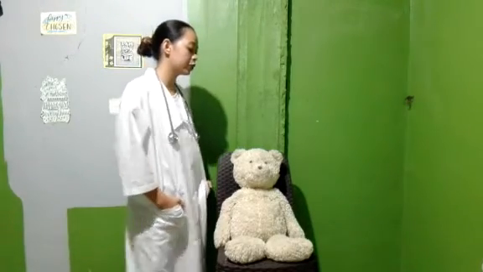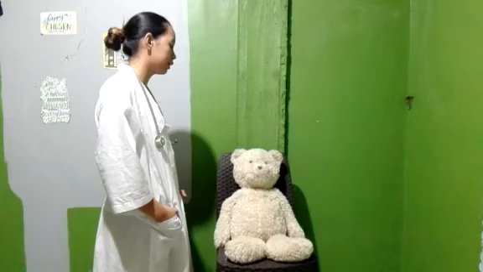And next, I'm going to palpate the anterior thorax of the patient. And here, ma'am, don't hesitate to tell me if you feel any discomfort or pain, okay? And the first thing that I will do is to palpate for areas of tenderness, lesions, masses, or crepitations of the sternum, ribs, and intercostal spaces.